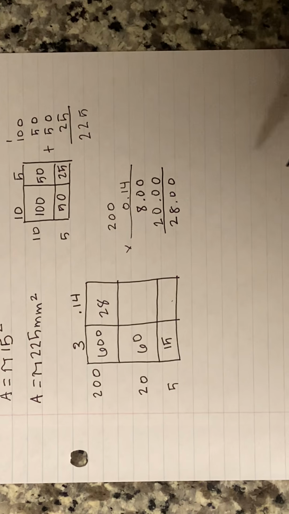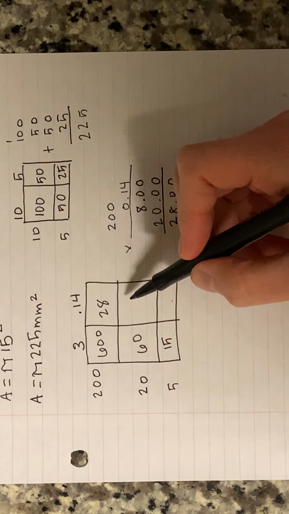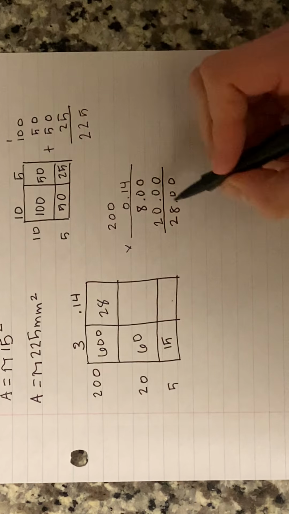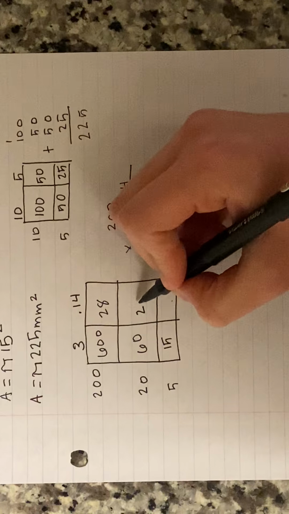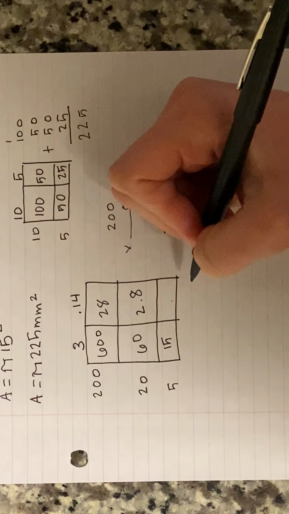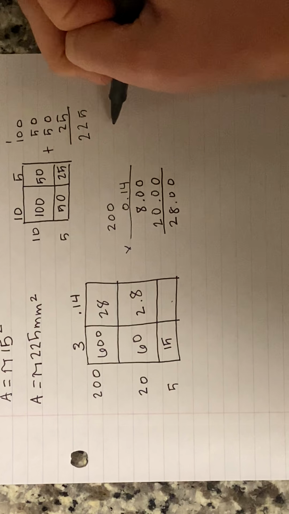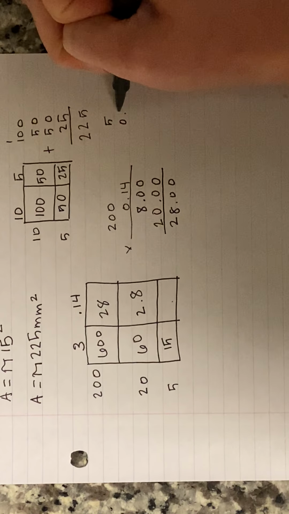All right. And then I can do the same thing for here, but I also know that 20 is just one decimal place off from 200. So I know that this is going to be 2.8. And then for the 5, I'll go ahead and do that one over here as well. So I've got 5 times 0.14.